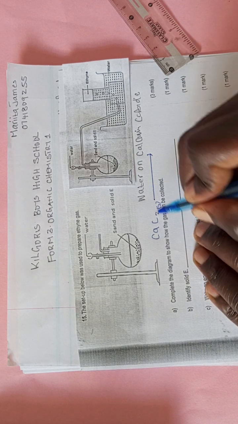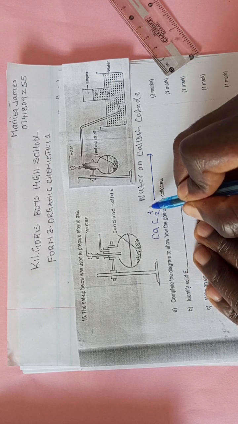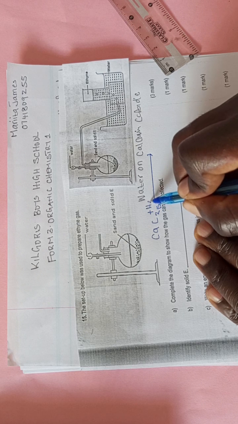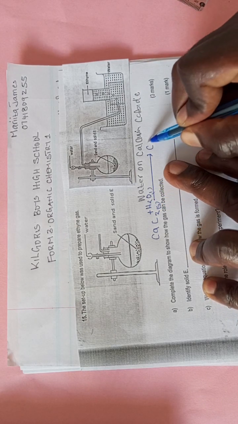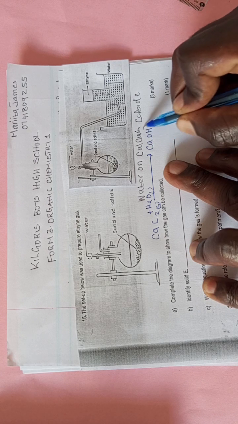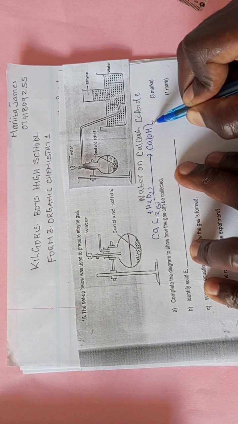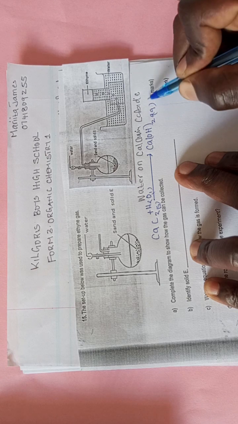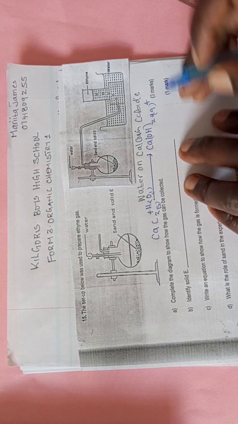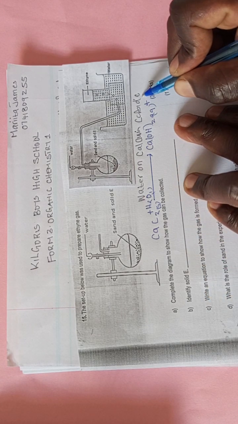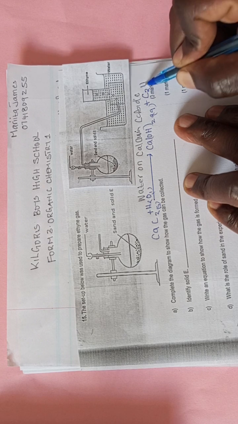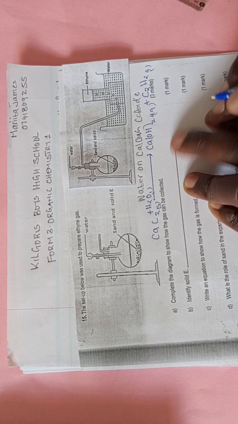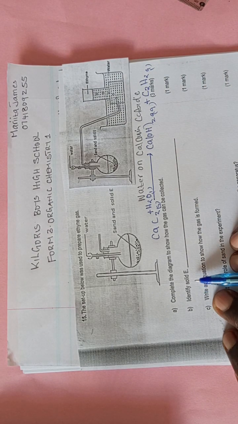Calcium carbide plus water gives us calcium hydroxide plus ethyne, C2H2.